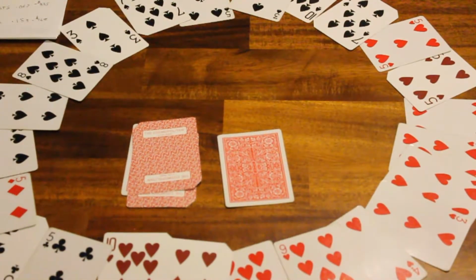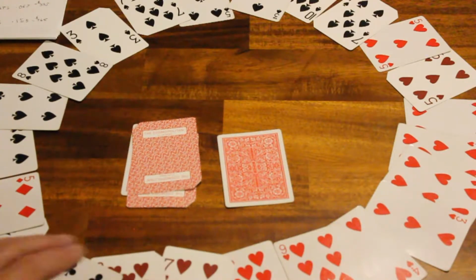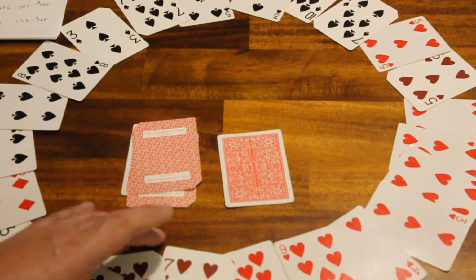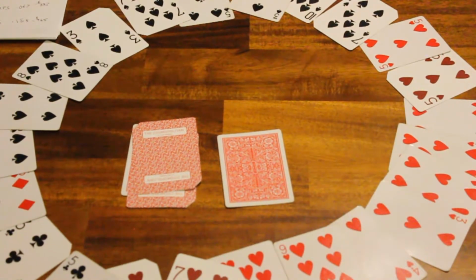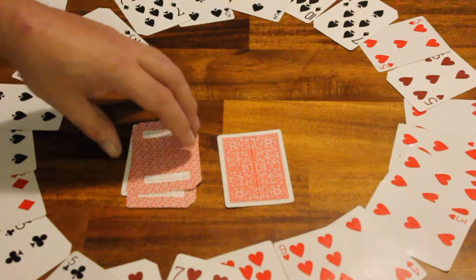It's difficult trying to keep it all in the same frame. However, you get the point here now. Okay, now let's have a look.